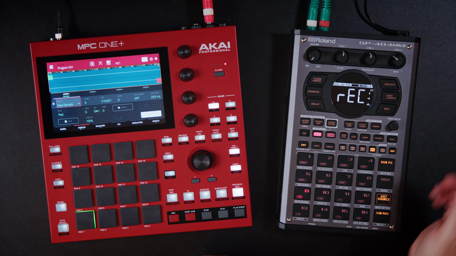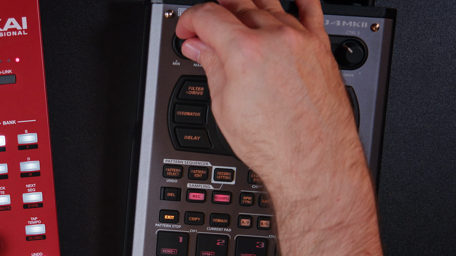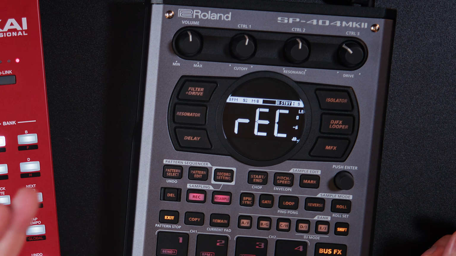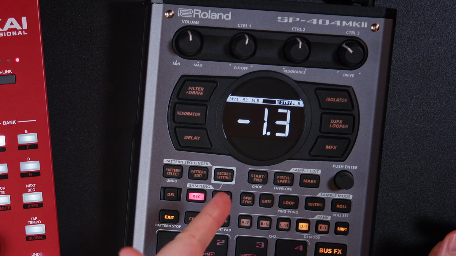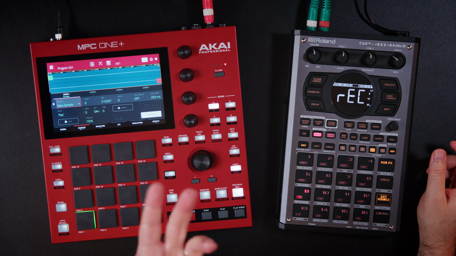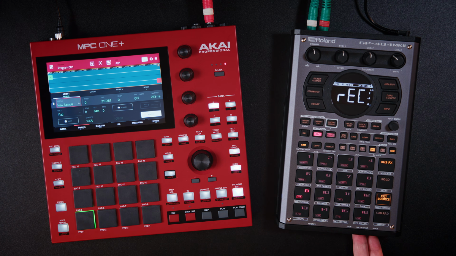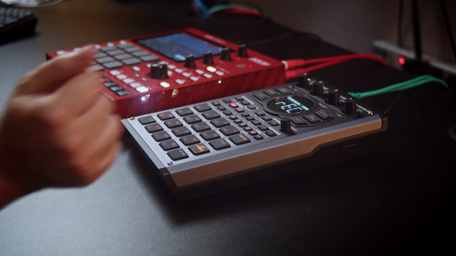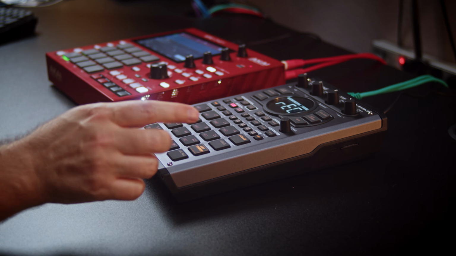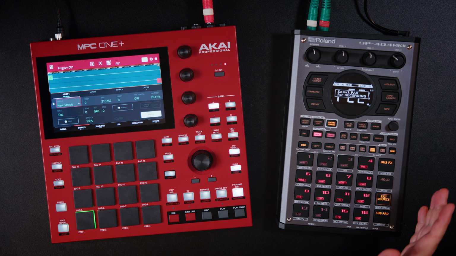I press say 9 right here, turn this up so you can hear the click. Then it's on standby. If I hit record again, the countdown clicks in, and then I can officially start recording anything that was coming into the guitar, mic input, or the line input on the 404. So I'm gonna hit stop on there, record, cancel.